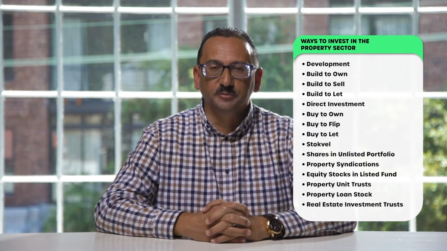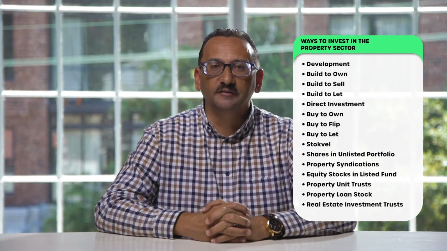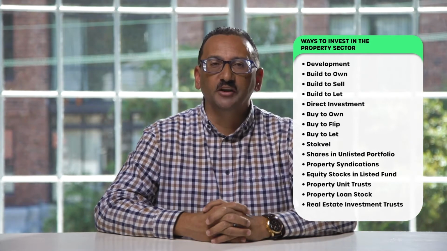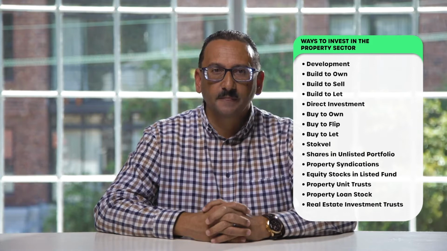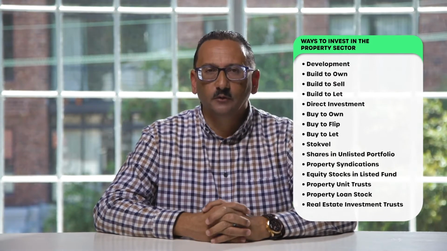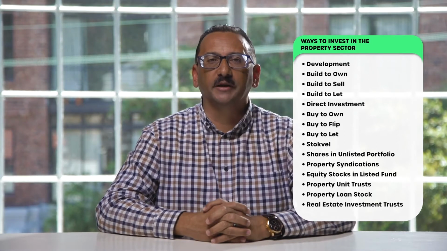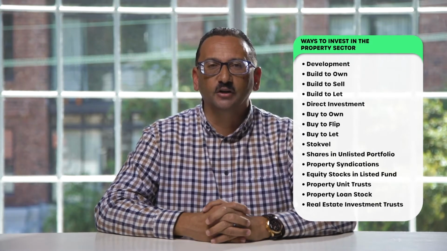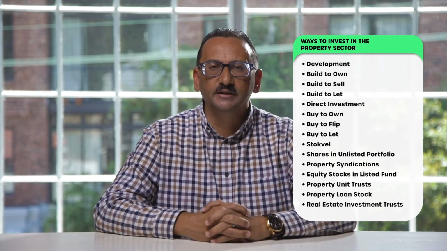You can build to sell, which means that after you've done your development, you will sell all of the units within that development. Or you can build to own, which basically means you become the operator inside that particular development that you've done. So those are the 3 different development opportunities.